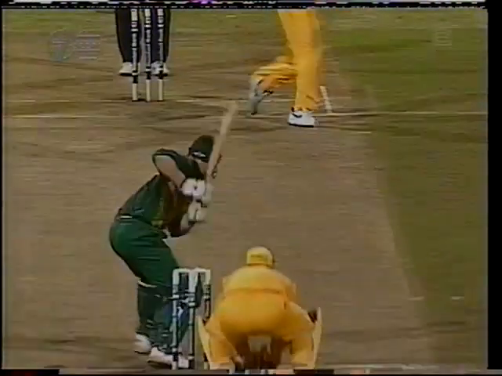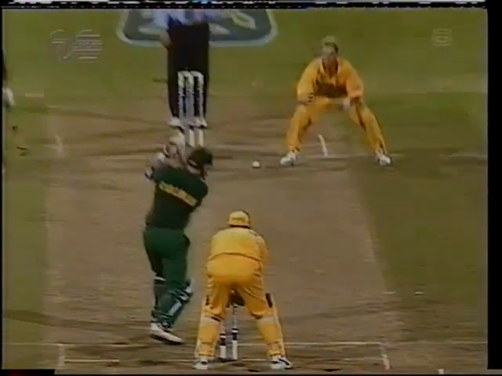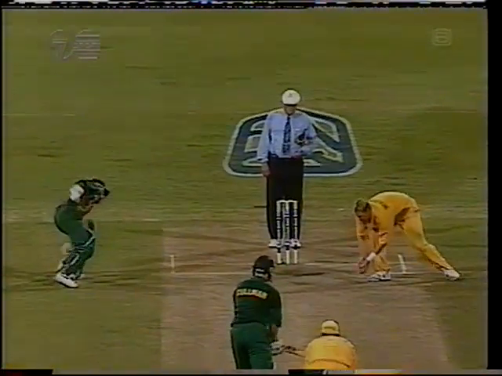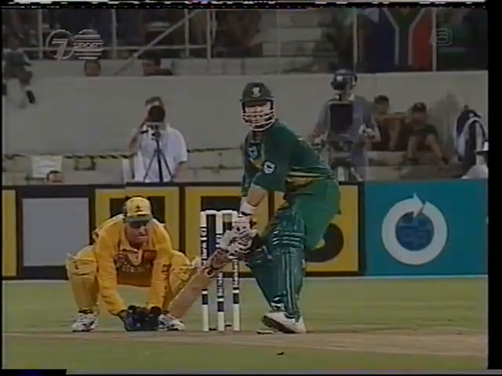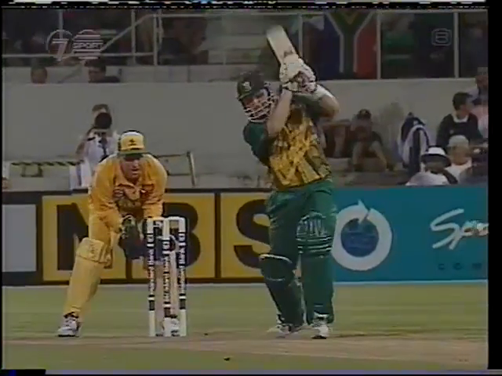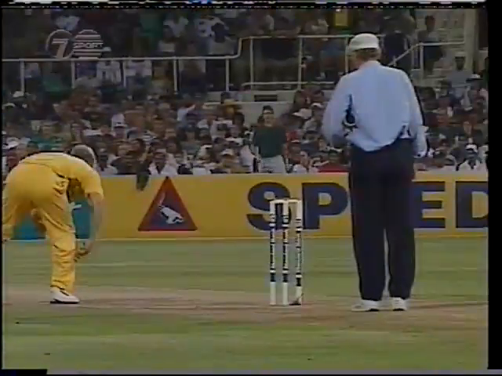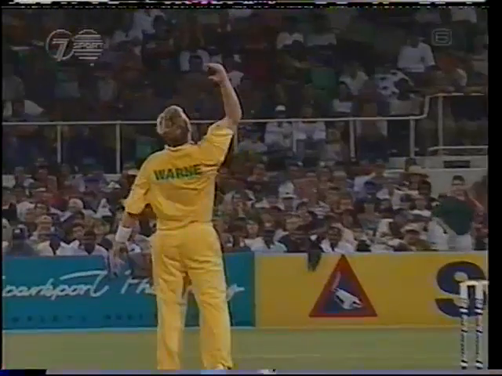Yes, and good bowling by Shane Warne. Not an easy wicket to bowl, and Cullinan looking to try and give himself a bit of room. Not a particularly elegant shot, and Warne takes a very sharp catch. Cullinan looking to back away and hit it through the covers, got too close to it in the end and scooped the ball back to Warne. South Africa at the 25th over, 2 for 81.